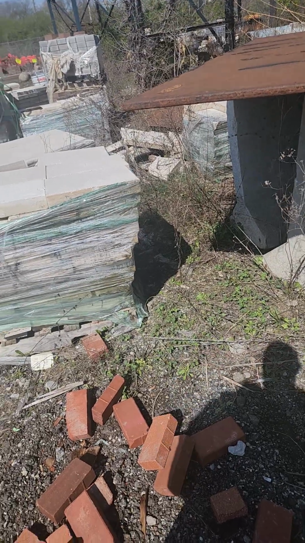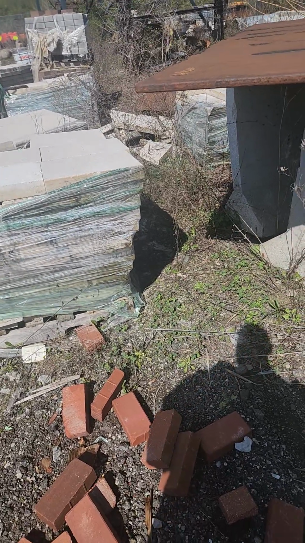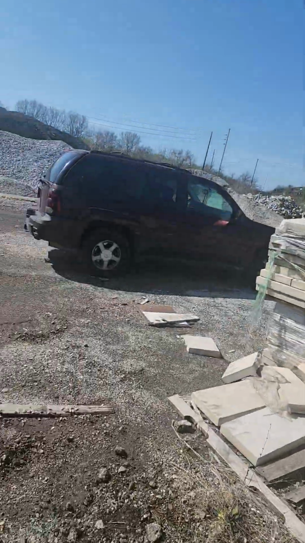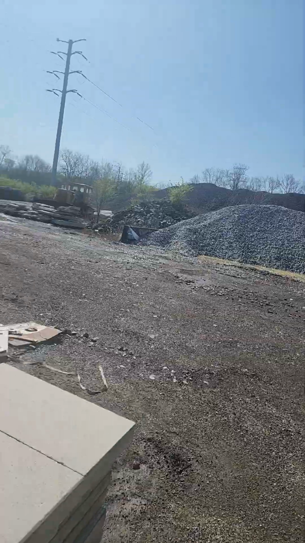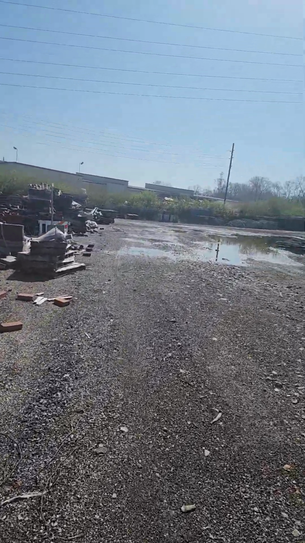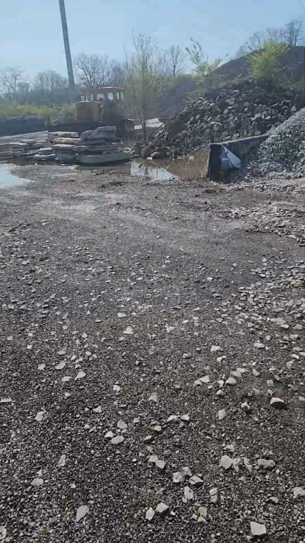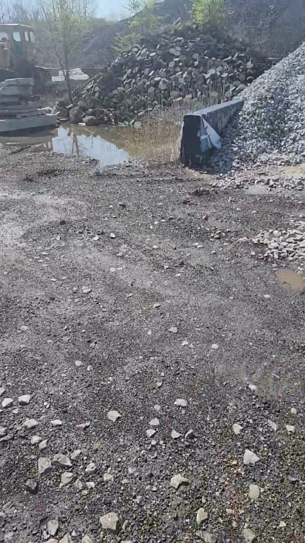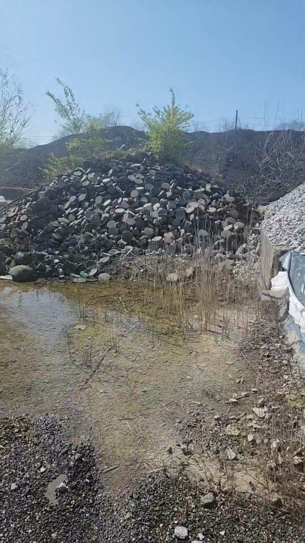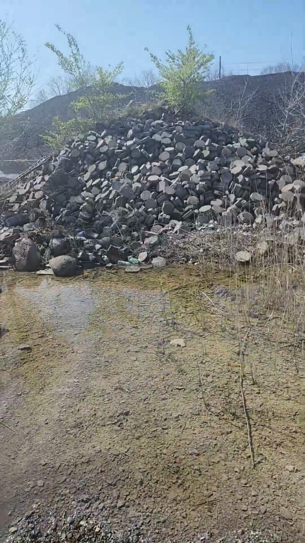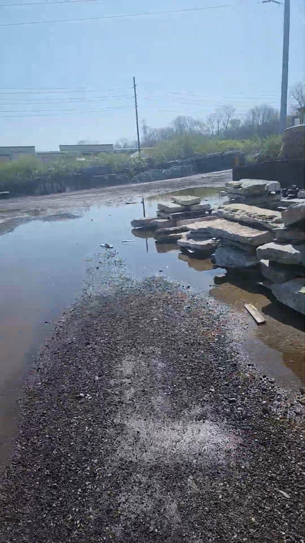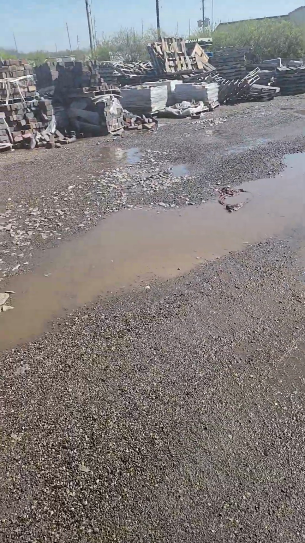And this is an actual field inventory. And I've given you a walk right through the site. Here's some extra material which could be used. That's some of your hex material. Those are also pavers. Some more material back here.